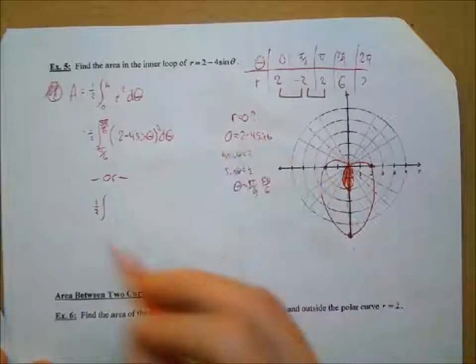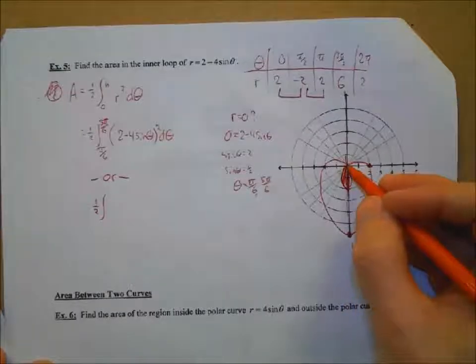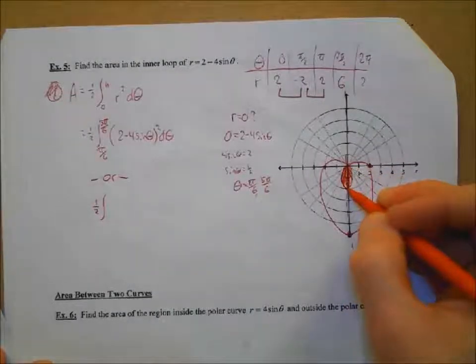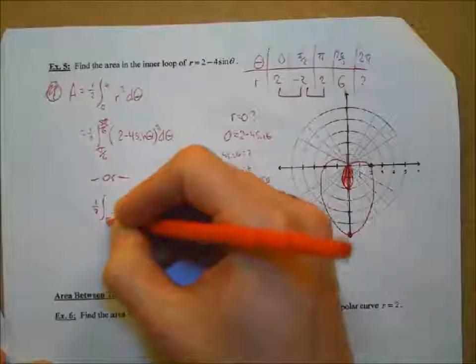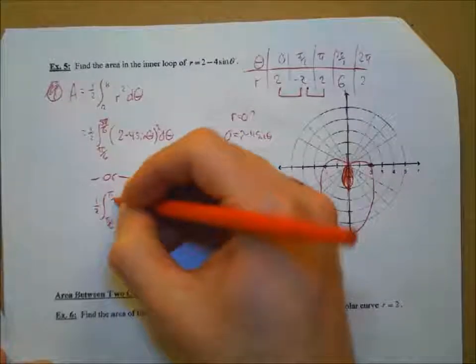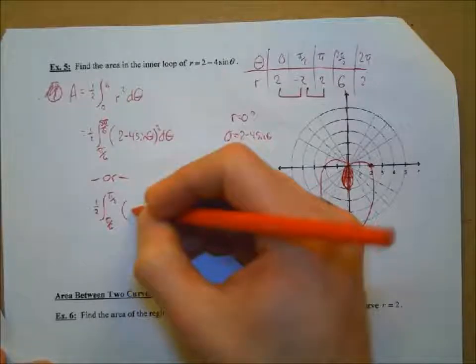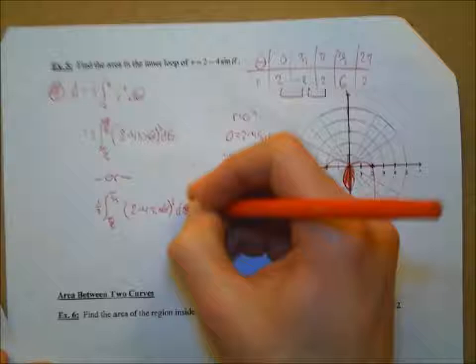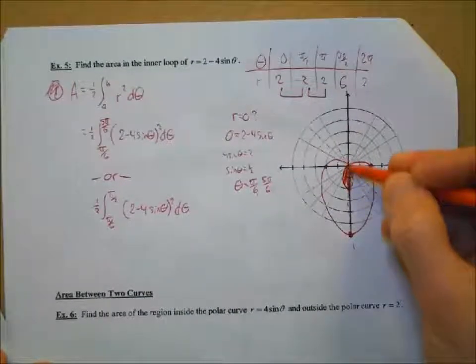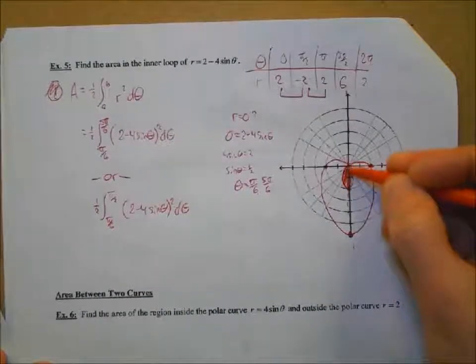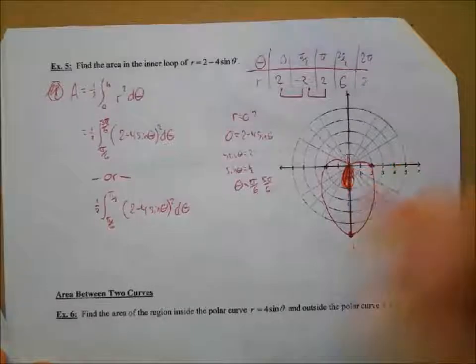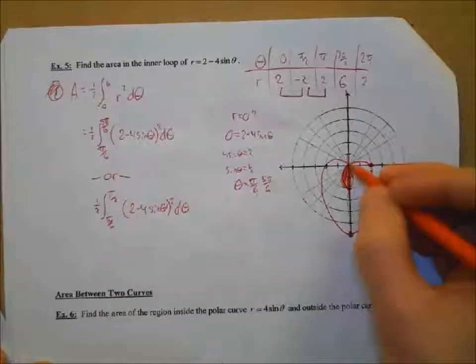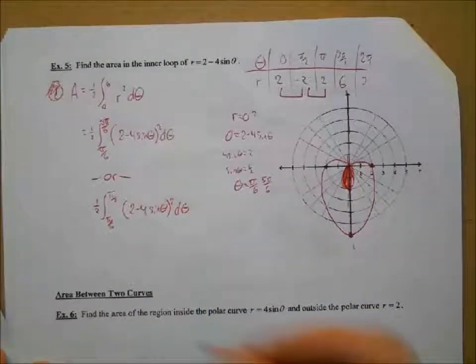1/2 the integral. Let's go from pi over 6 to, what was this theta value down here? Pi over 2. Yeah, so we could alternatively say pi over 6 to pi over 2 of that same curve, 2 minus 4 sine of theta squared d theta. That would give us then this half right here. And then what should we do with this integral to get the full loop? Yeah, just double it.